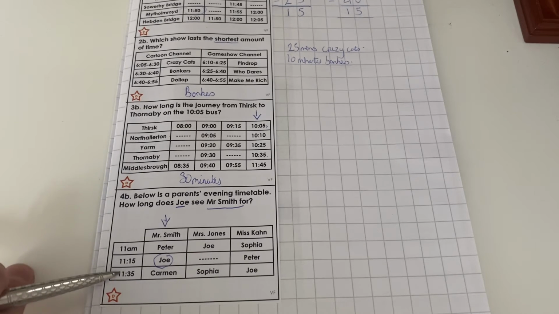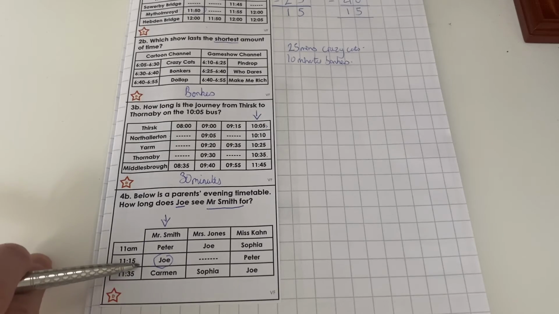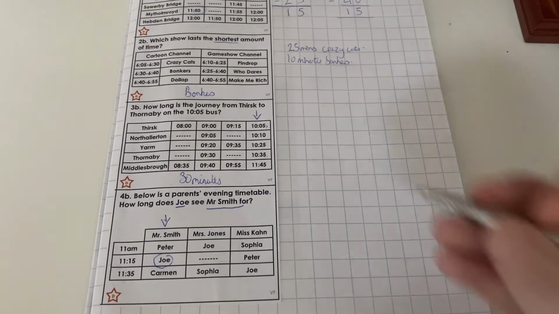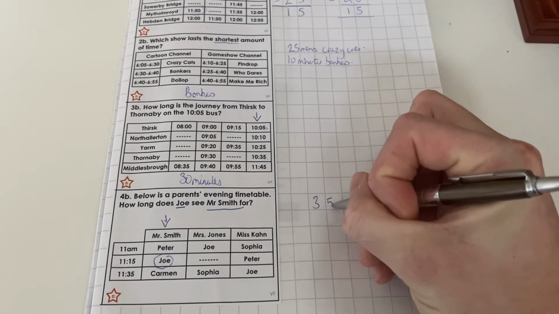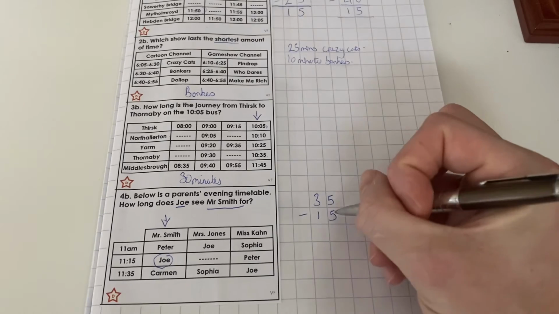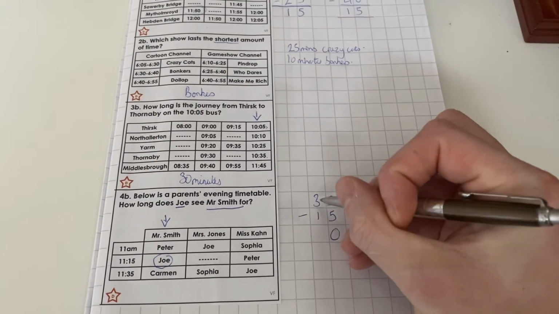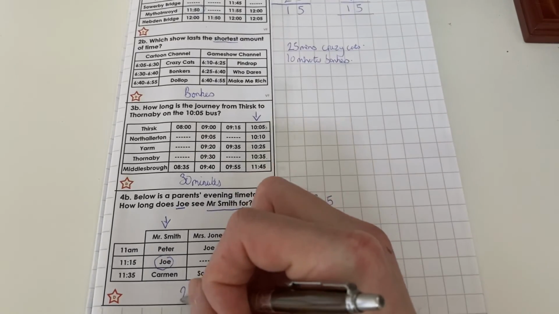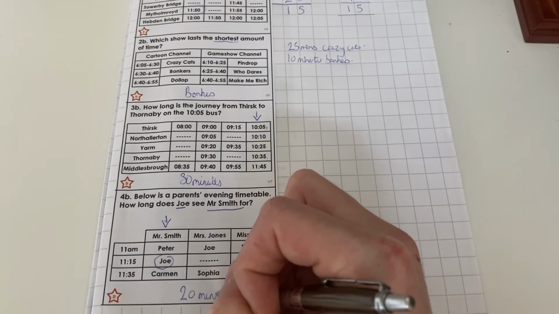And again, as you can see, the hours are the same. So all we need to do is subtract these two numbers, 35 and 15. So we can use a column method for that. 35 take away 15: 5 take away 5 equals 0, 3 take away 1 equals 2. The answer is 20 minutes.